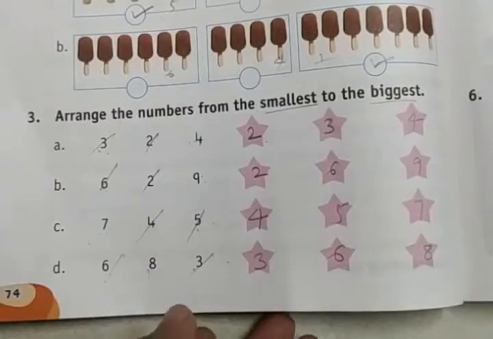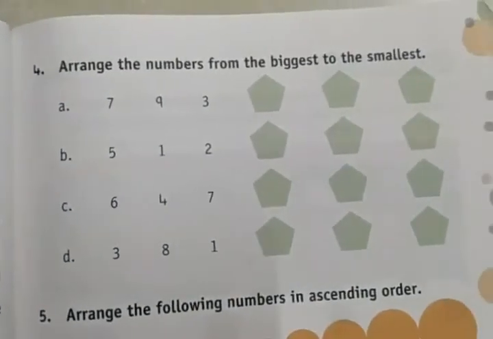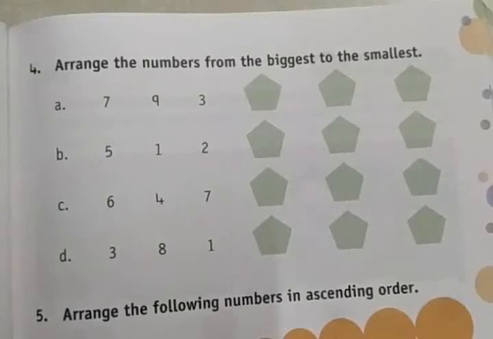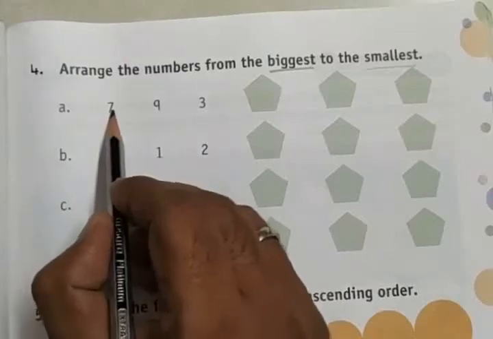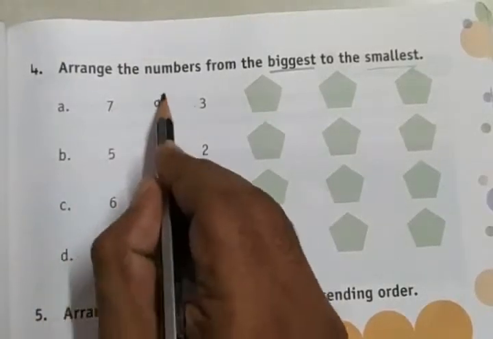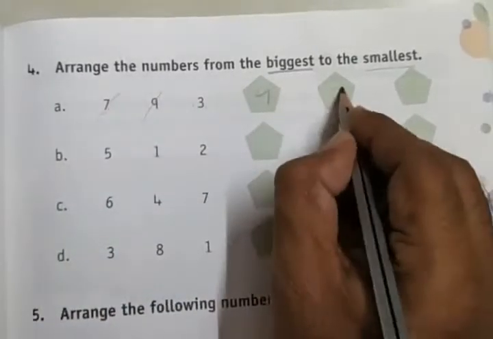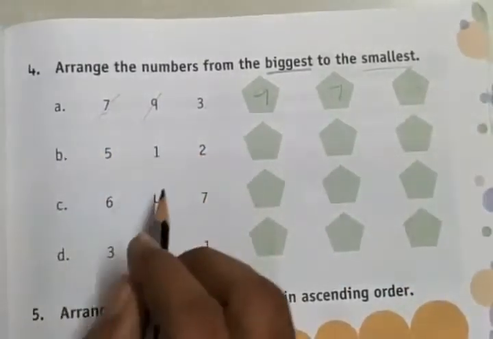Okay. Now arranging the numbers from biggest to the smallest. Bigger number to the smallest number. That is called descending order. Now what we have to do is biggest number first, then the smaller numbers. Alright. Which is the biggest number among this set? 7, 9, 3. The biggest number is 9. When you compare these two numbers, 7 is bigger. Then finally 3 you have to write.